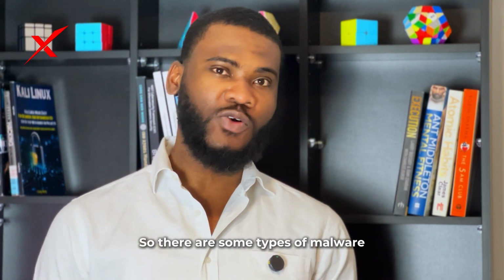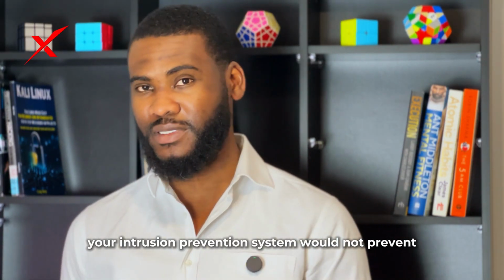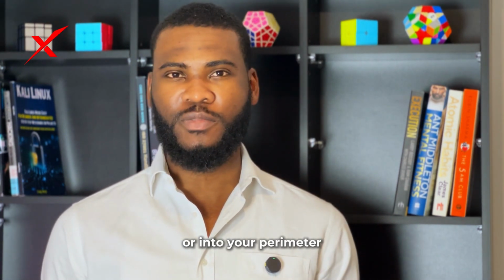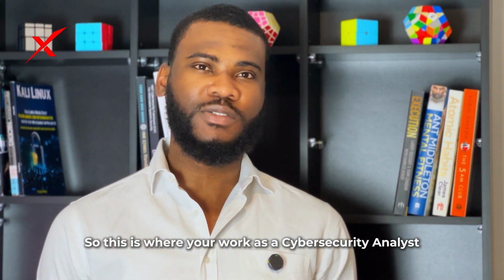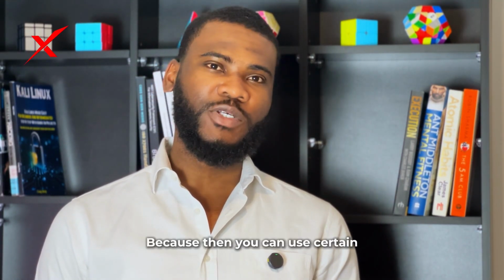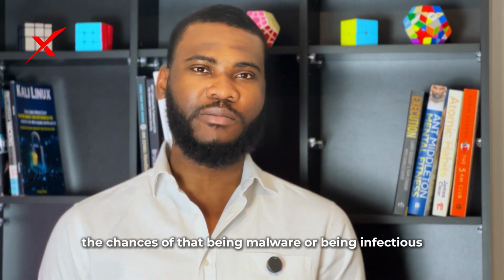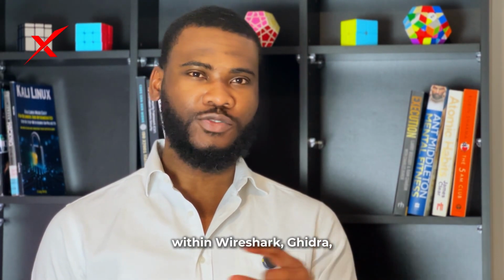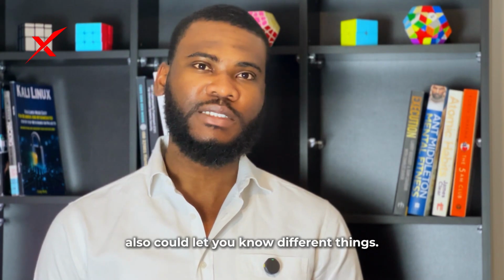So there are some types of malware that your intrusion detection system would not pick up, your intrusion prevention system would not prevent, and your firewalls would not restrict from entering into your environment or into your perimeter, and your antivirus may also not flag them up. So this is where your work as a cybersecurity analyst, a SOC analyst, threat hunter, threat intelligence analyst would come into play, because then you can use certain parameters to determine the likelihood or the chances of that being malware or being infectious. And there are other things you can check within Wireshark, Ghidra, several other software you can use to investigate. Forensic software also could let you know different things.